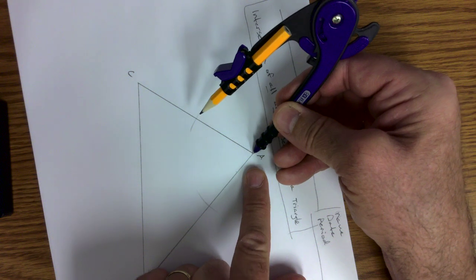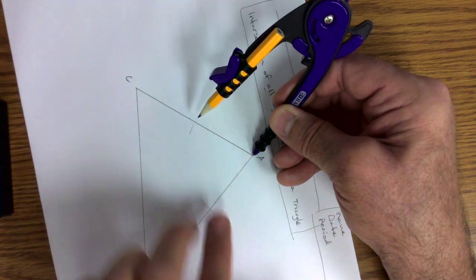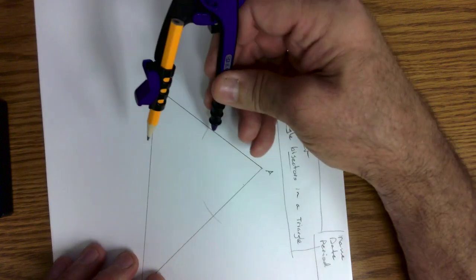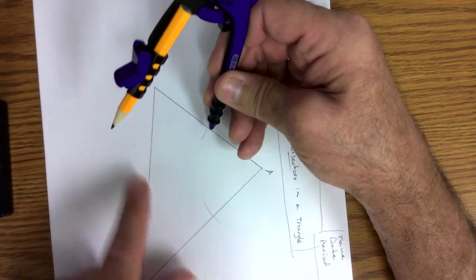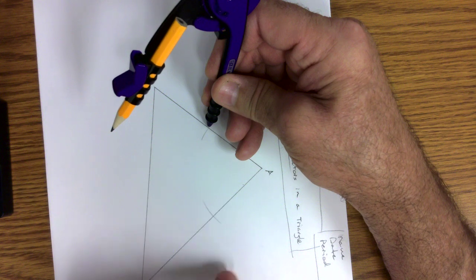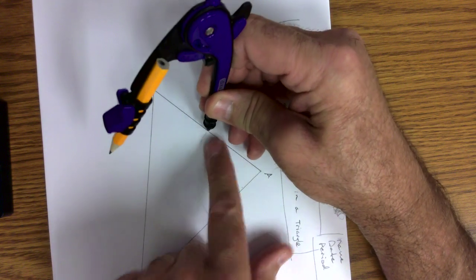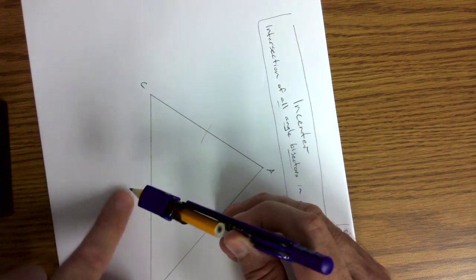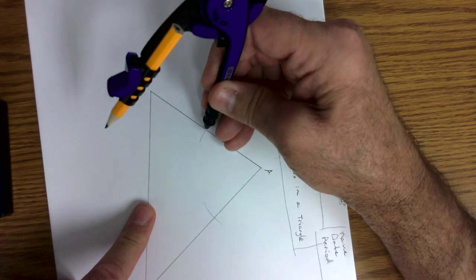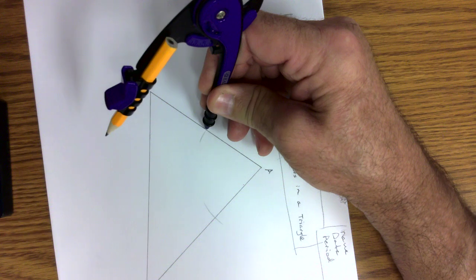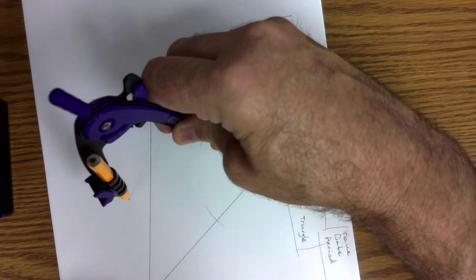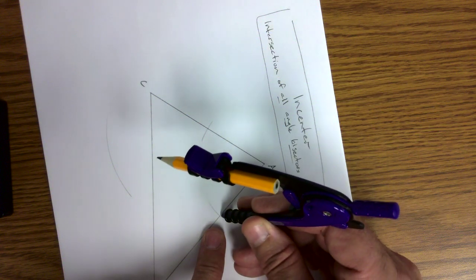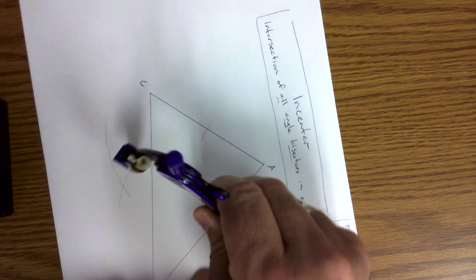Once I make these 2 marks, I can change my compass. I'm going to make mine just a little bit bigger. I'm going to make a mark from here, out there, and then I'm going to switch it and make a mark out here. And they're going to cross somewhere in this area. All right. So here we go. Start on this intersection, and I'm going to make a light mark. And then I'm going to move over here to this one and make a light mark.